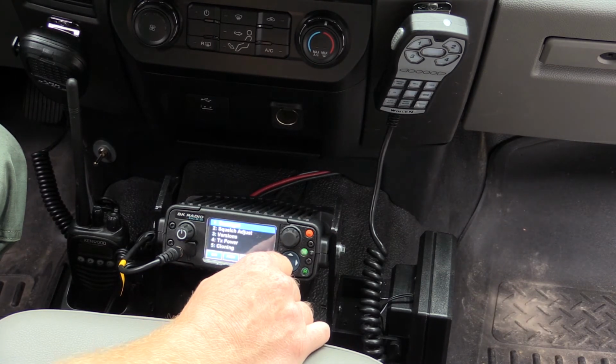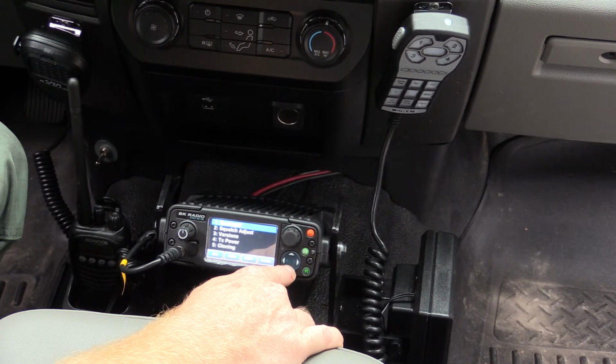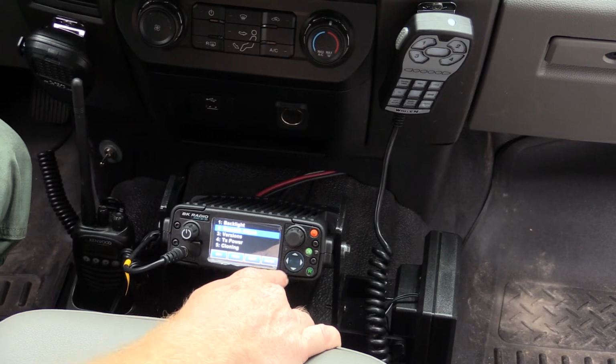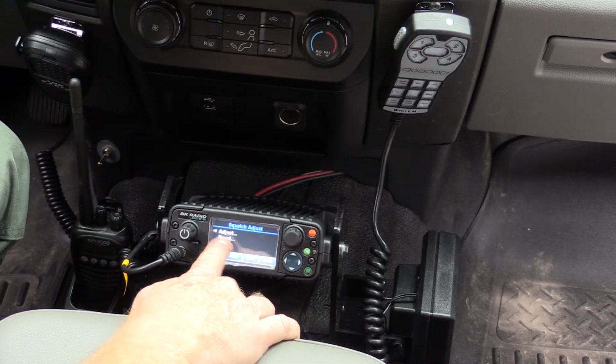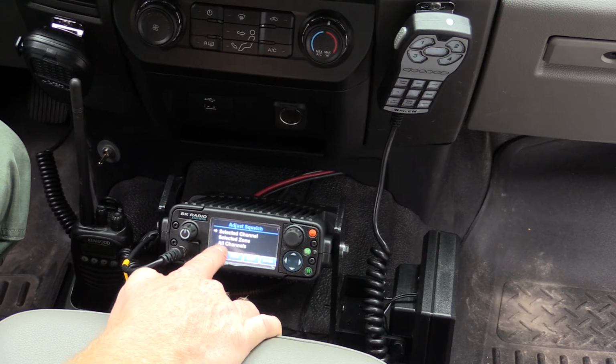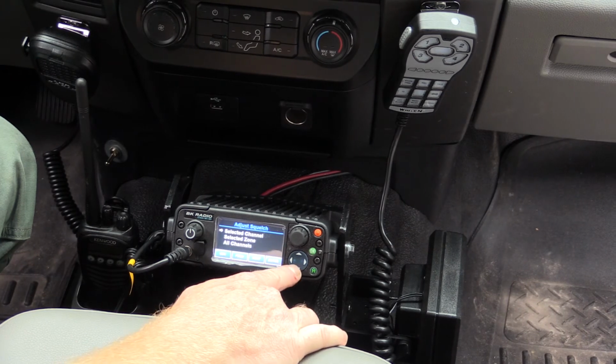Squelch adjust. If you have to do this, you probably want to give me a call. But this is a setting. If you feel like your radio's not opening up to weak signals and you're not hearing what you're supposed to, basically you can scroll down to squelch adjust and it says adjust. You can actually do it for a selected channel, a selected zone, or you can do it for all channels. We'll do it for all channels.